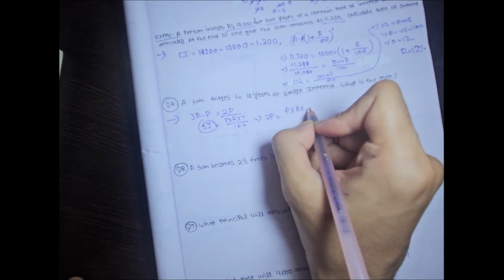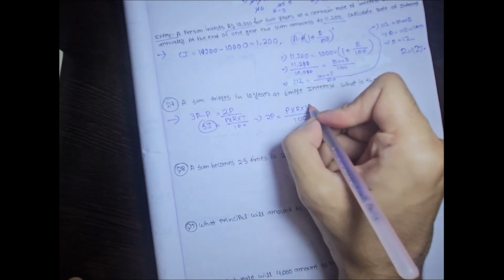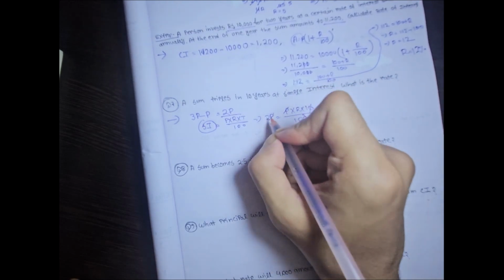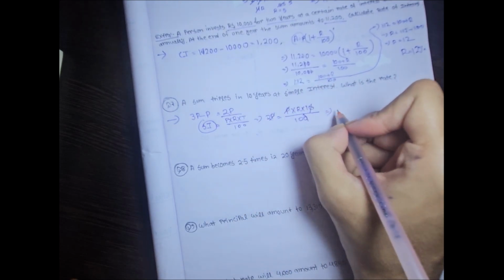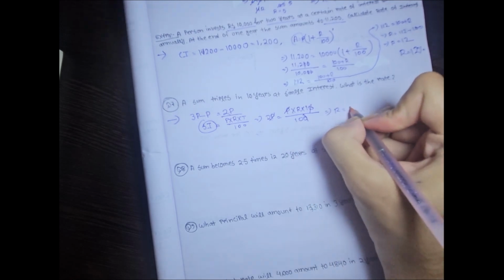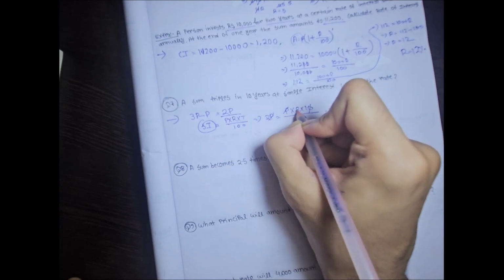The time we have is 10 years, divided by 100. This 0 will be cut. We cut this p with this p. So 10 times 2. So r is 20%. So this 10 goes to this, it is 20 and r is 20%.